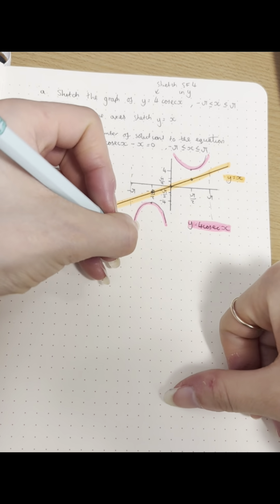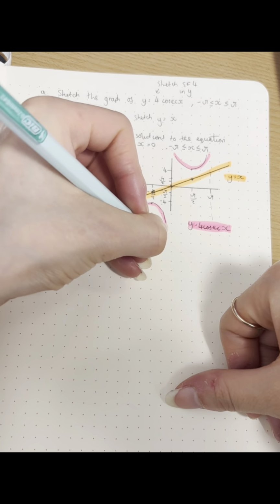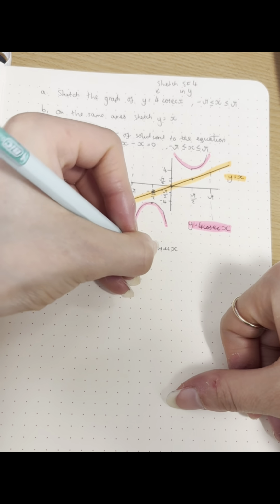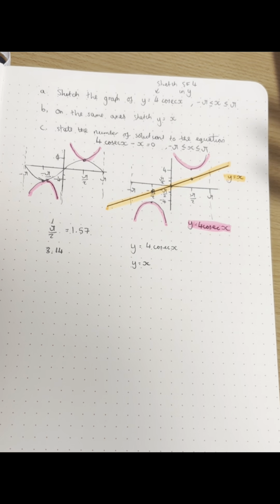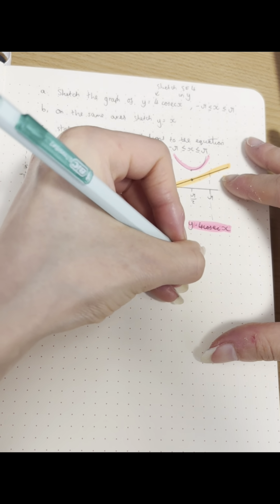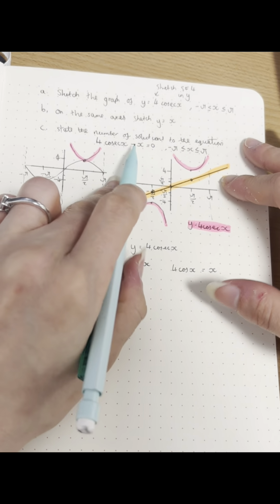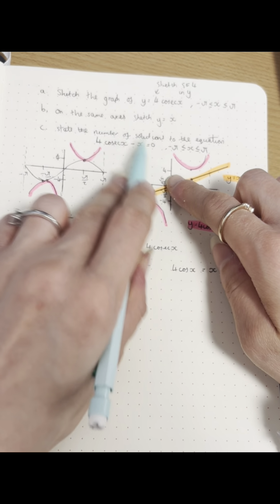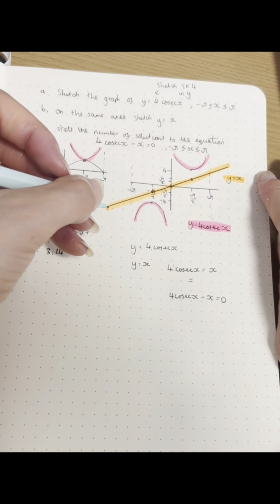So we've drawn the graphs of y is equal to 4 cosec x and y is equal to x. Well, let's make those equal to each other. 4 cosec x is equal to x, and hopefully we can see now, if we subtract that x, it's going to give us this thing here. So 4 cosec x minus x is 0.